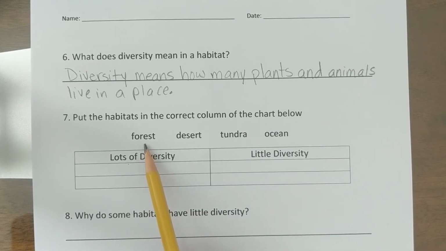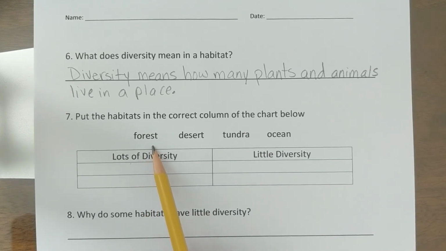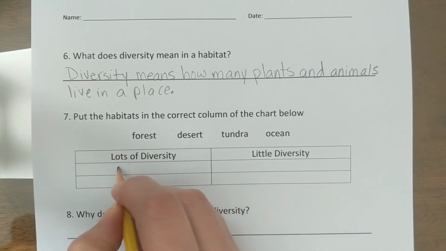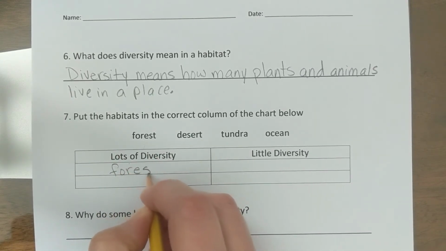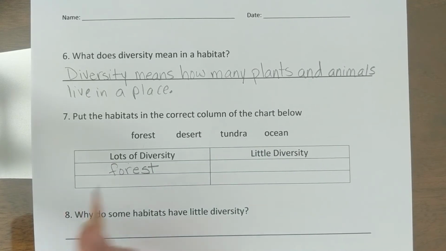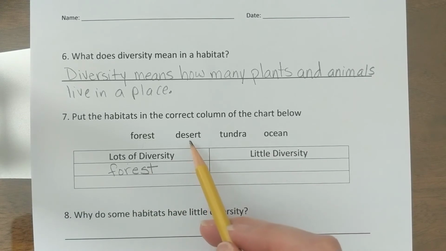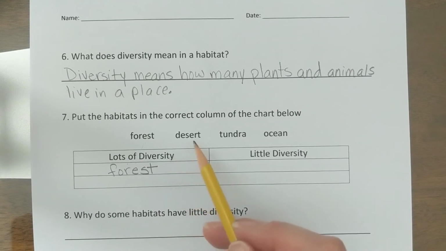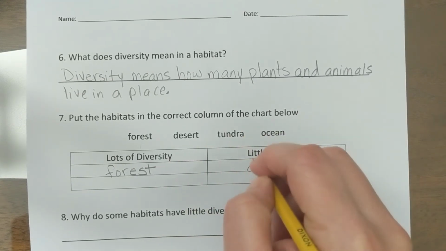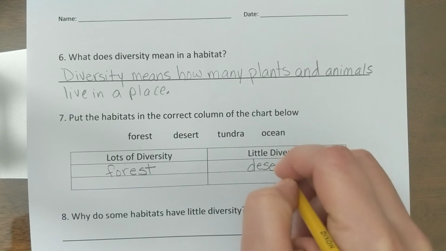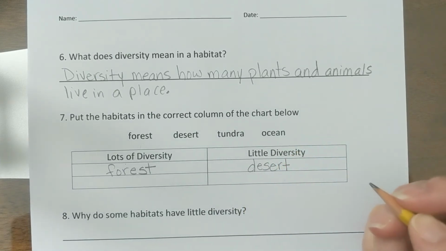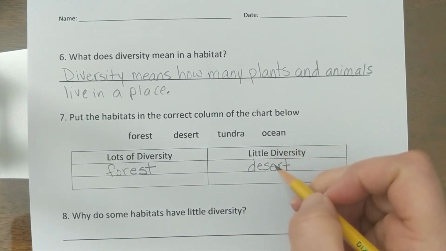So a forest, it gets lots of rain, has a lot of trees, lots of animals. I'm definitely going to put this one in lots of diversity. You can find all kinds of plants and animals in a forest. The desert does have plants and animals, but not as many as you would find in the forest. It's too hot in the desert and dry for many plants and animals to survive, so it has little diversity.